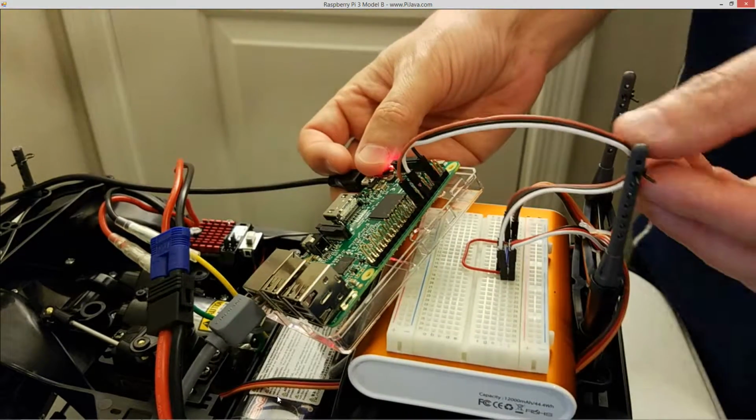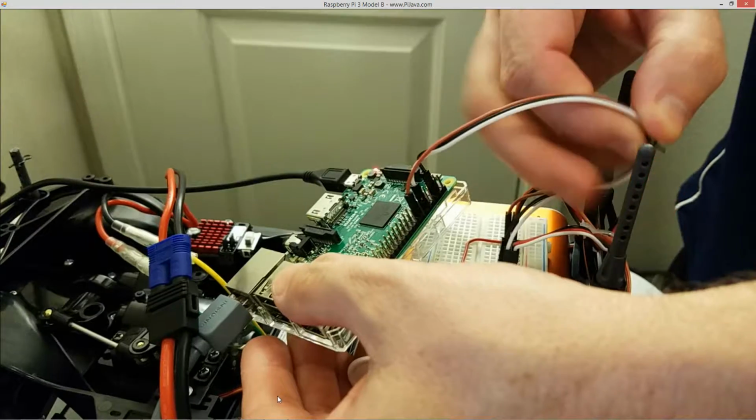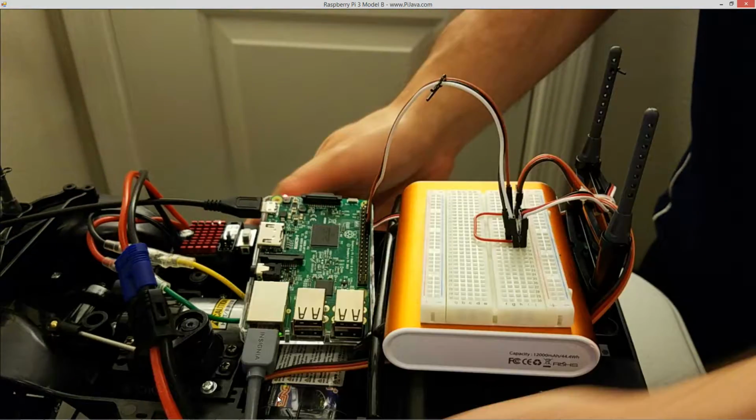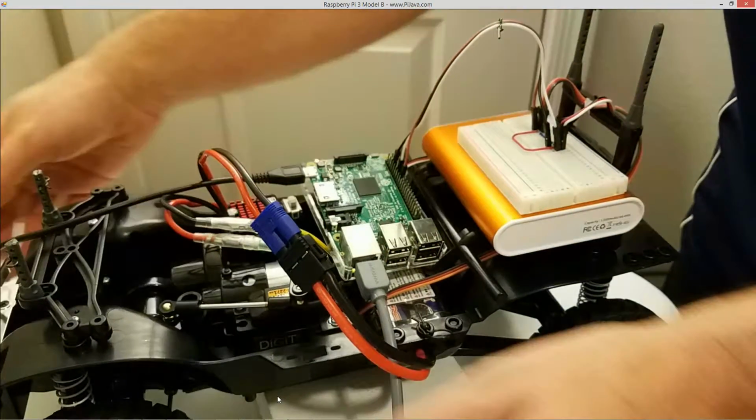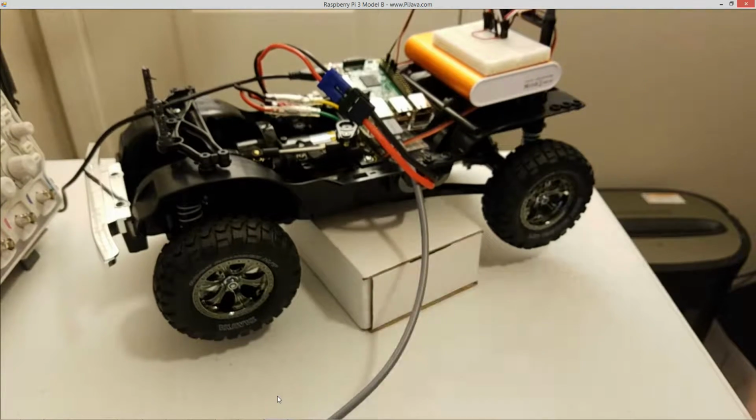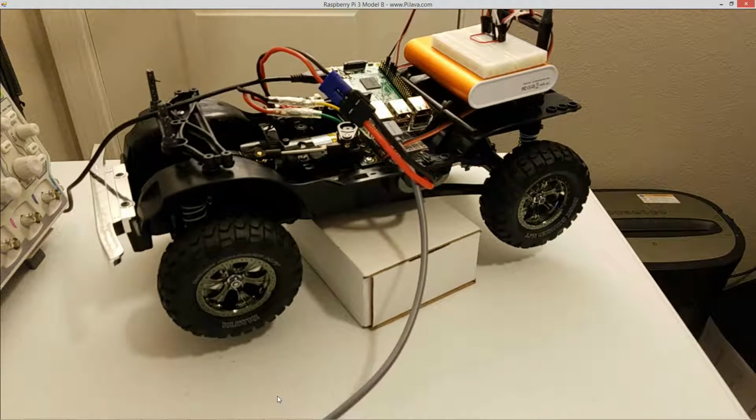I've just got this little cotter pin right here. I'm going to release the tension on that so I can just set that there. And then all the wires are out of the way of all of the wheels and everything, and we are set to go on that end of it.